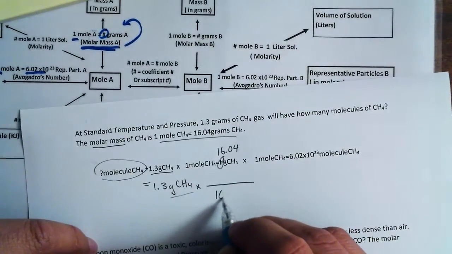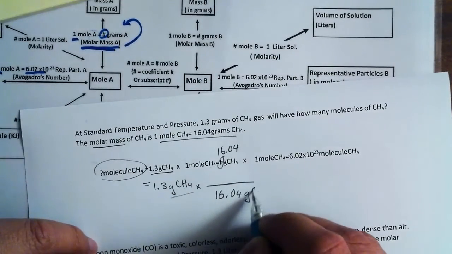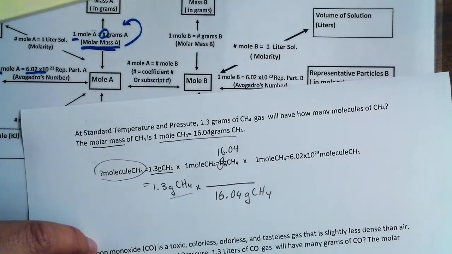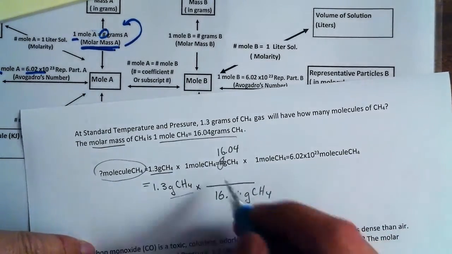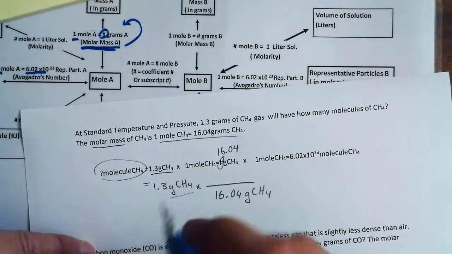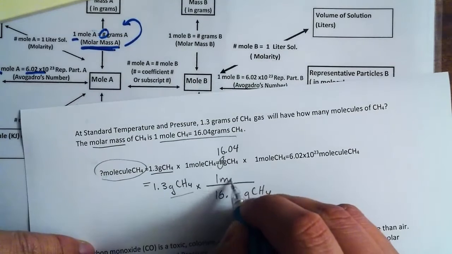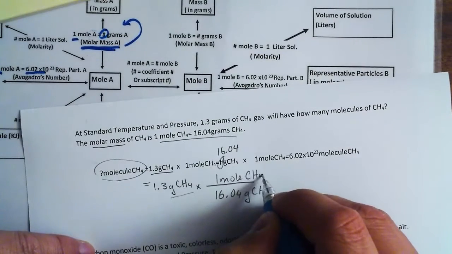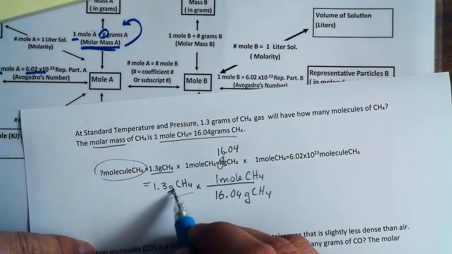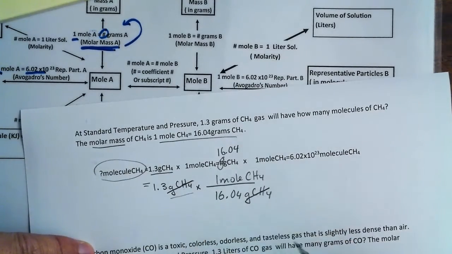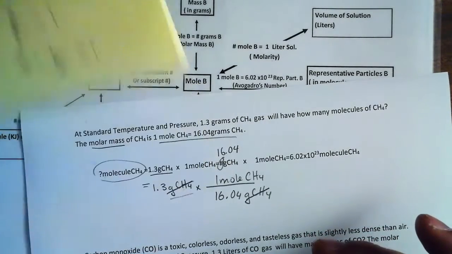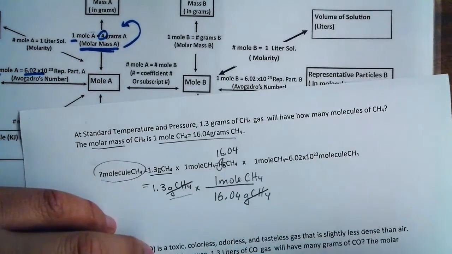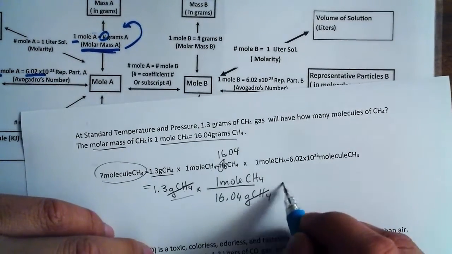Specifically, how many? 16.04 grams of CH4. Again, we are looking at the unit. Left and right does not matter. Because this side is on the bottom, the other side of the conversion factor must be on the top of the fraction. So we have 1 mole of CH4. And notice how grams of CH4 and grams of CH4 cancel out, just like x cancels out with x. Isn't that easy? Now we move on to the next conversion factor.